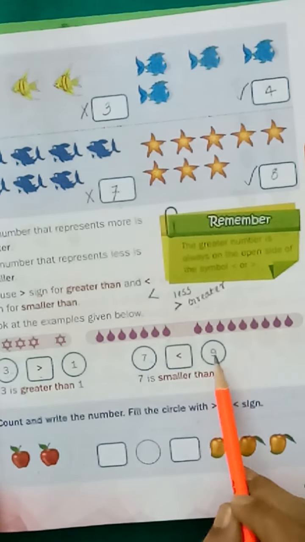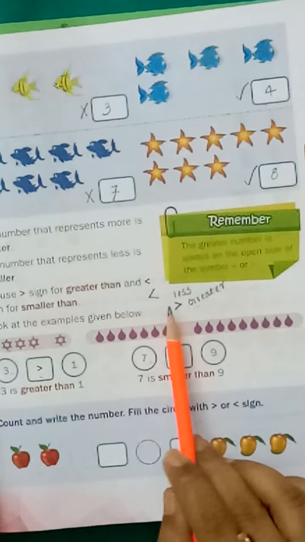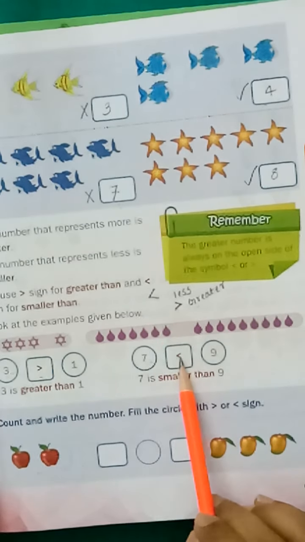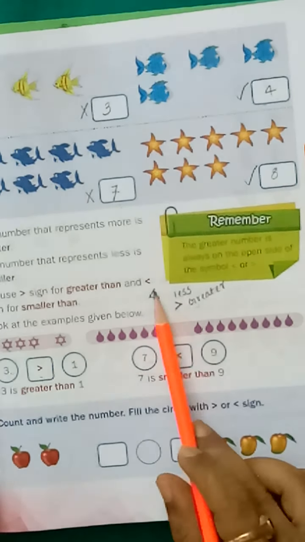That's why here you can think that it should look like a less than. Which is the smaller one? 7 is the smaller one. That's why, less means what we wrote? We drew it like this, L. Less, like this. Okay, children?